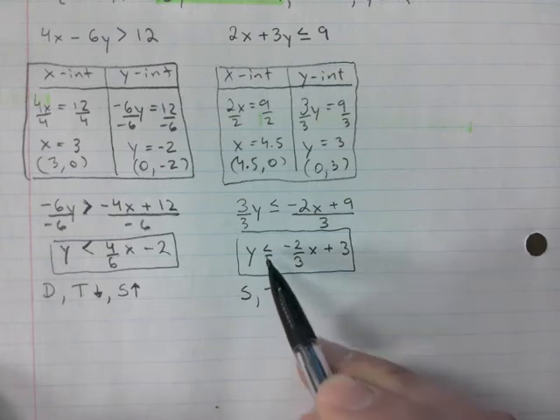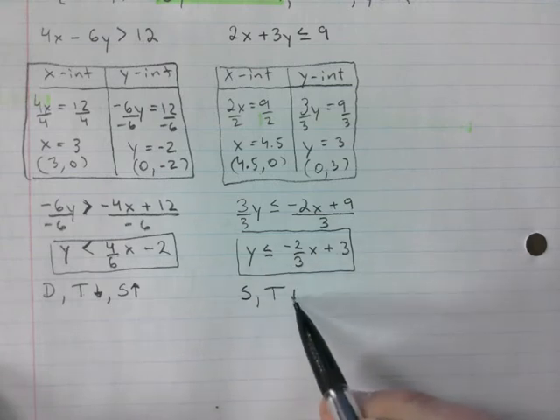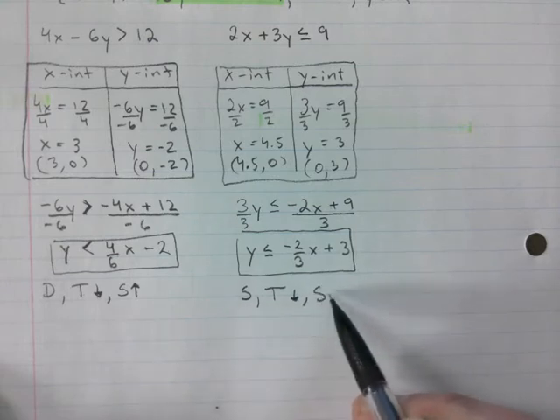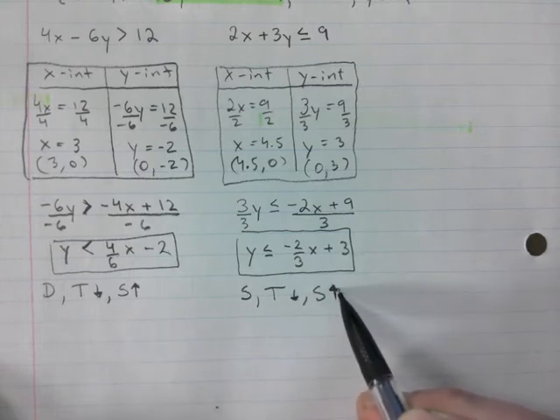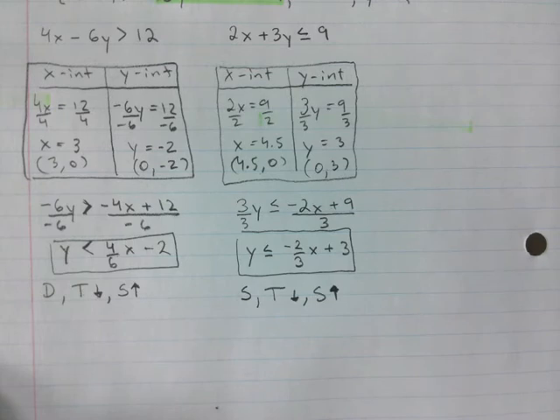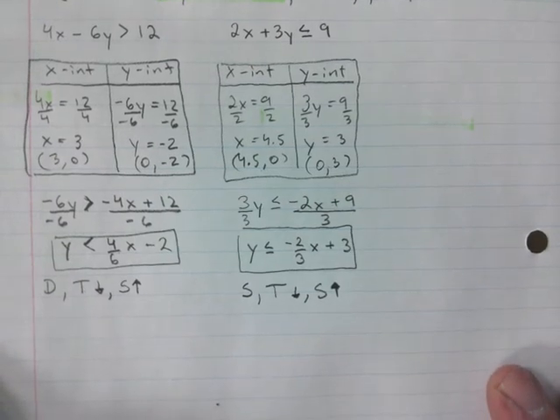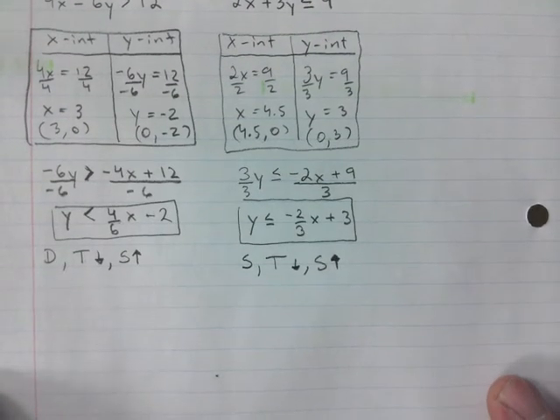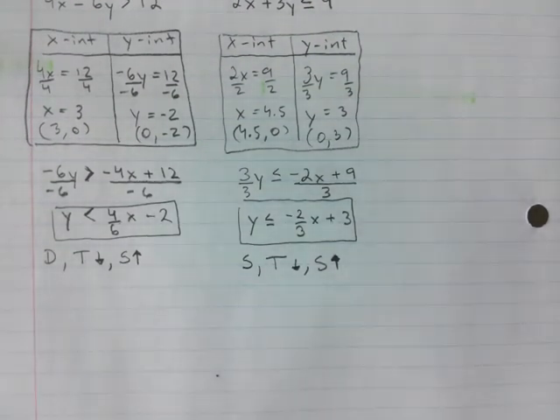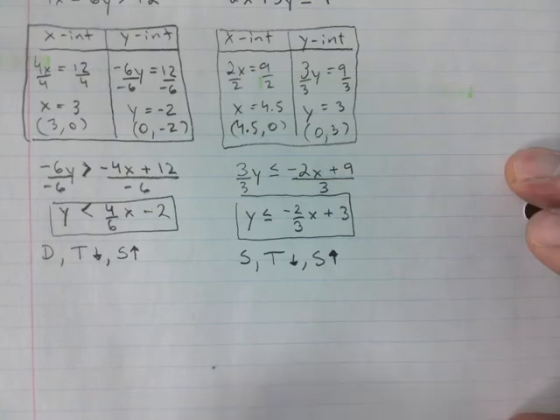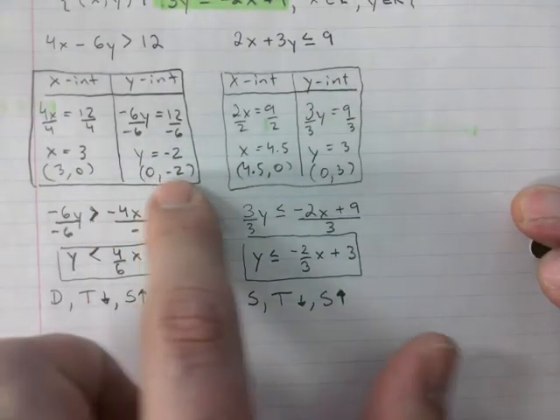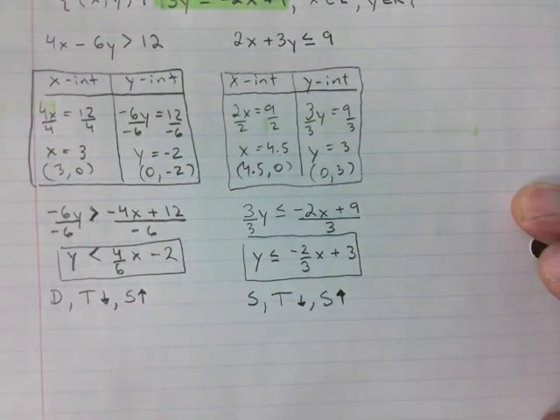True region is below. Where am I going to shade? Opposite, right? I'm going to shade exactly the opposite of where the true region is. So it's almost as if I worked with two different questions, except we're going to graph it on the same plane. Okay? So my intercepts are pretty small. I can just go ahead and do like a 5 by 5 grid.